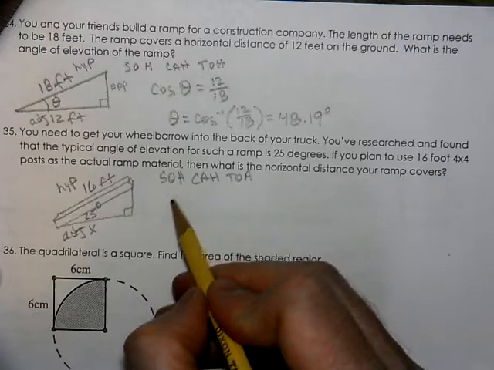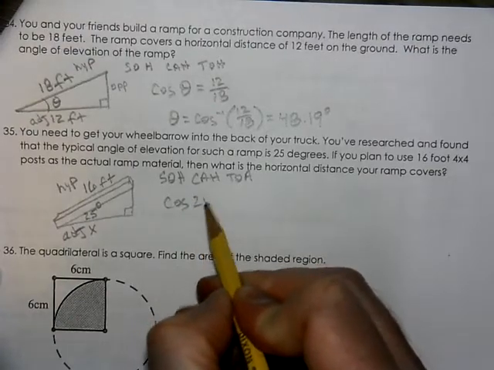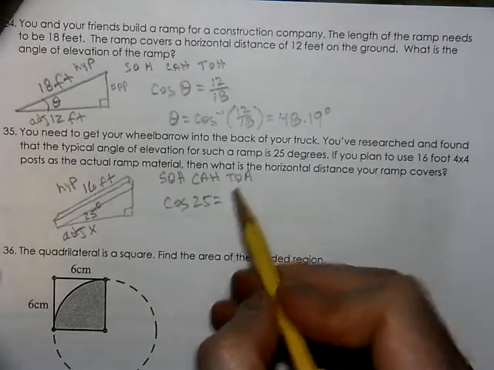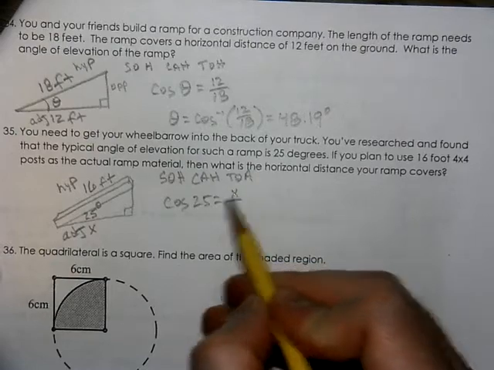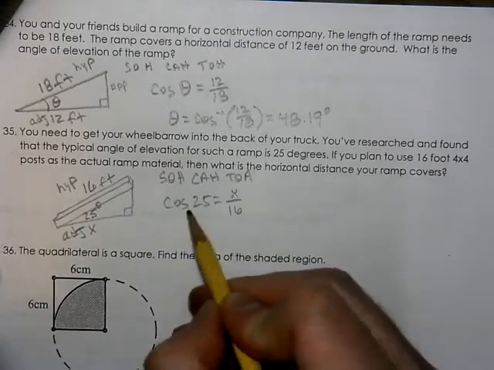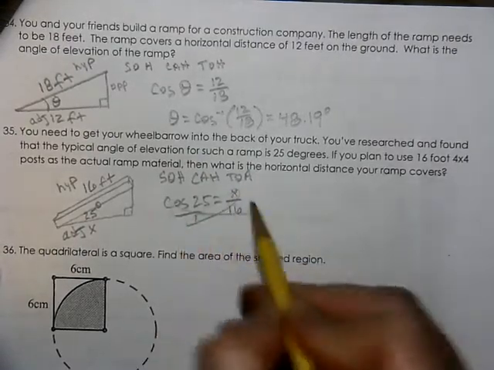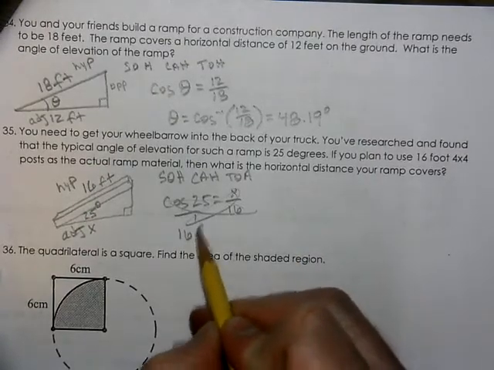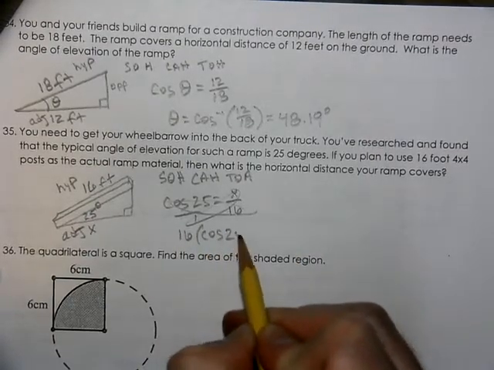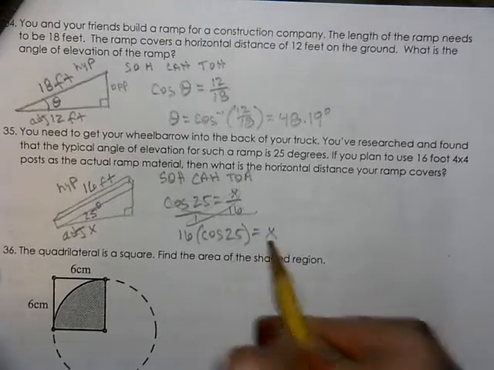Adjacent over hypotenuse. So cosine of 25 degrees equals the adjacent side over the hypotenuse. Put it over 1 to cross multiply. So we get 16 times the cosine of 25 equals our x.